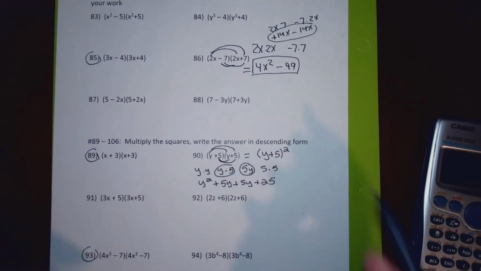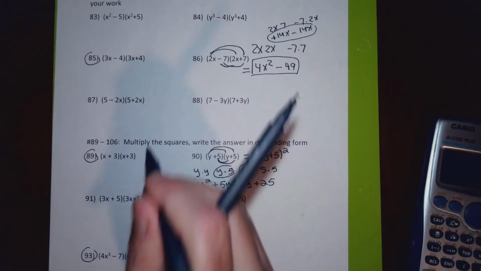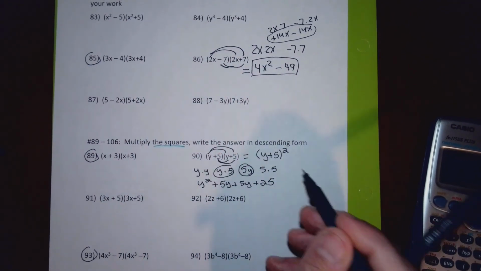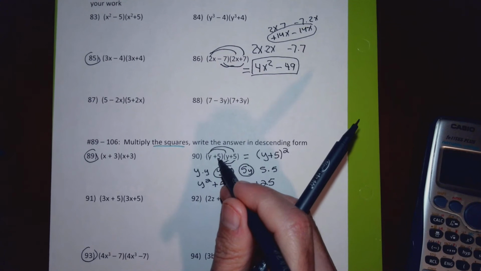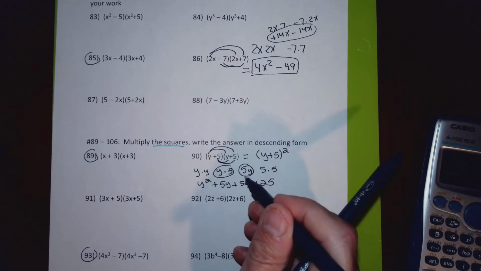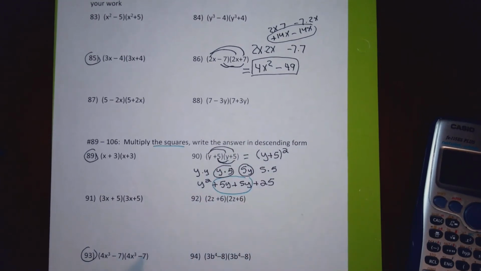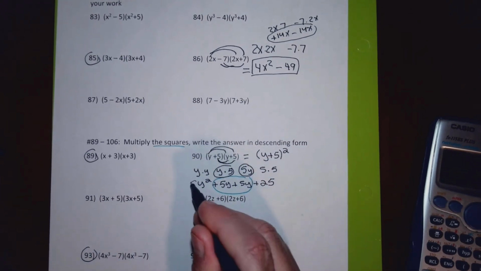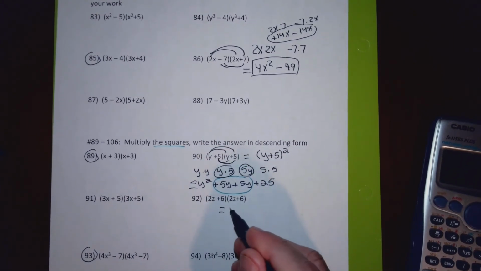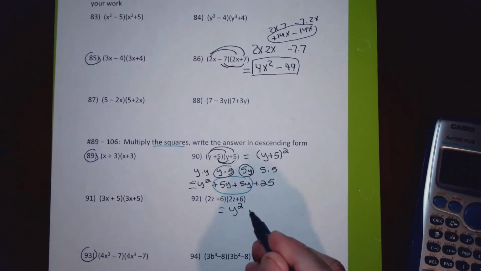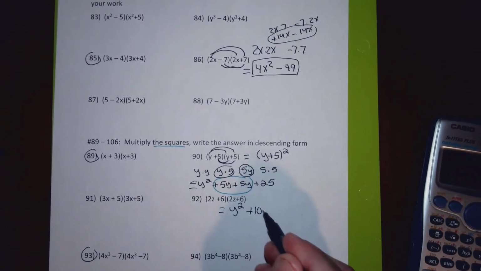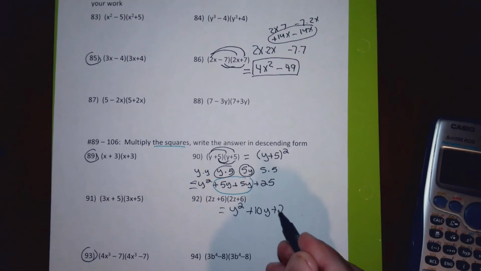When you're multiplying identical binomials, we call that multiplying squares because it can be rewritten with an exponent. The outers and the inners, or the middle terms, don't cancel. For an answer to problem 90, it's going to be y squared plus 10y plus 25.